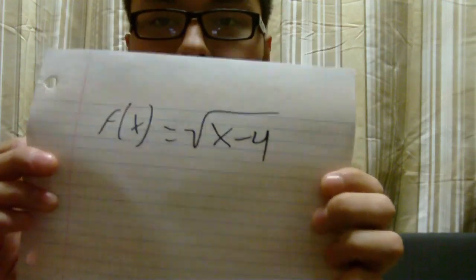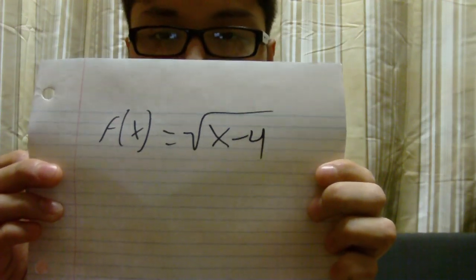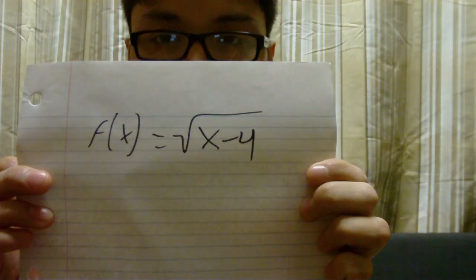This lesson is for pre-calculus, how to find the range of a function. Basically, the domain, right? I'll give you a function. f of x is equal to the square root of x minus 4, right? Now, the domain of it would be what numbers can I put for x where it would make it true.